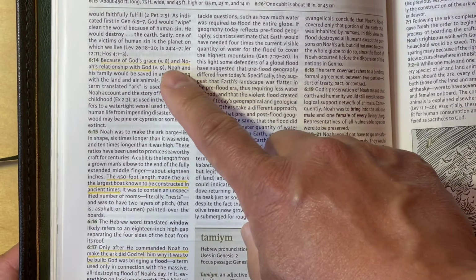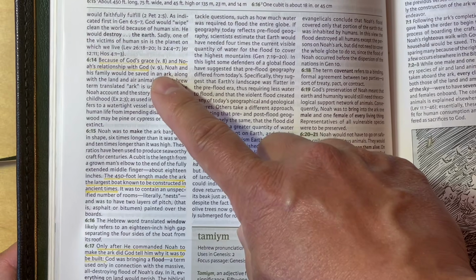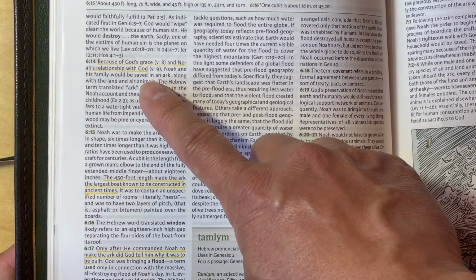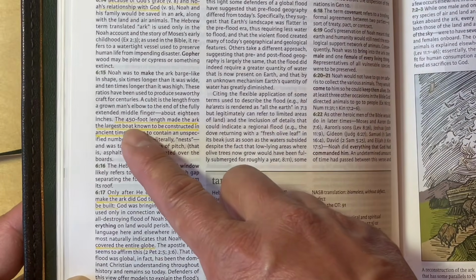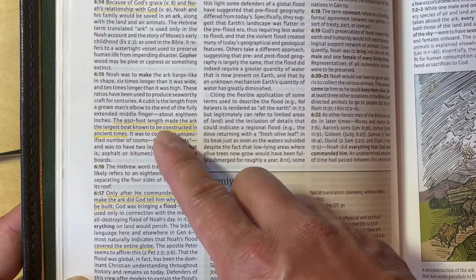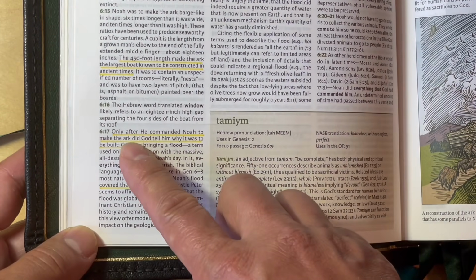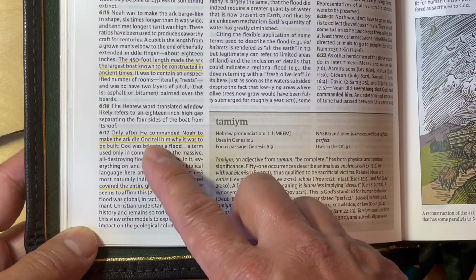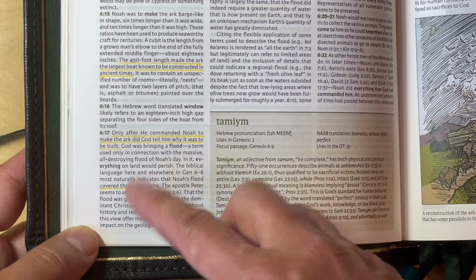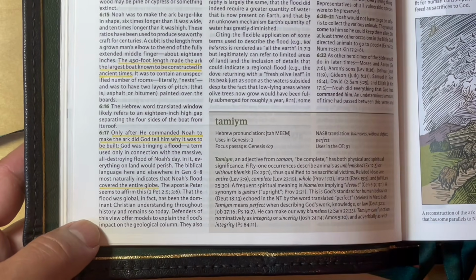Verse 14, or the note in verse 14, because of God's grace and Noah's relationship with God, Noah and his family would be saved. I underlined this detail. The 450-foot length made the ark the largest boat known to be constructed in ancient times. Verse 17, only after he commanded Noah to make the ark did God tell him why it was to be built. Now, that's another interesting comment to point out about the text.